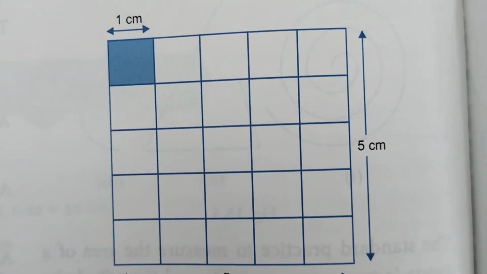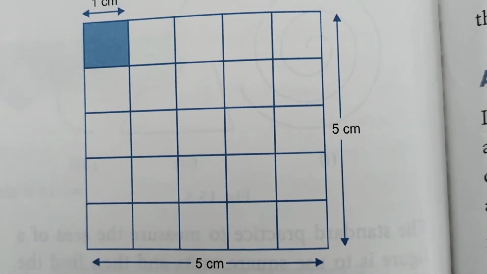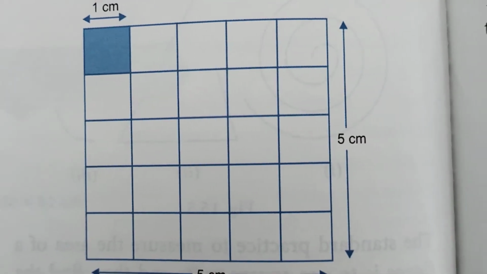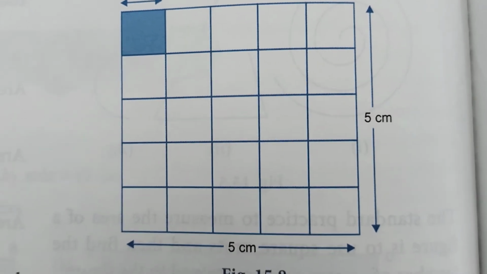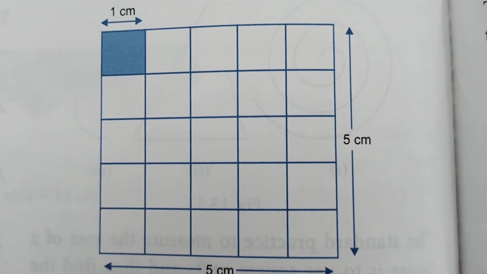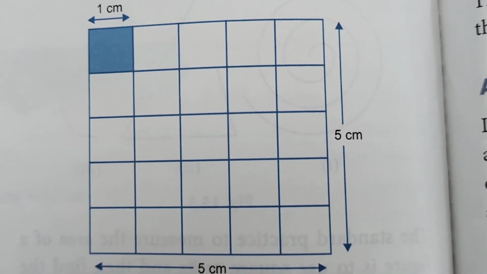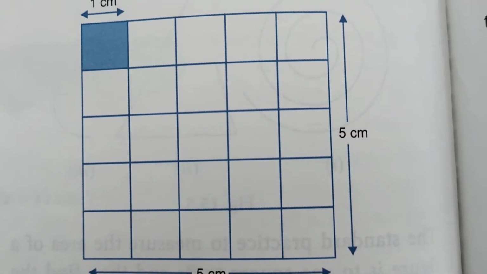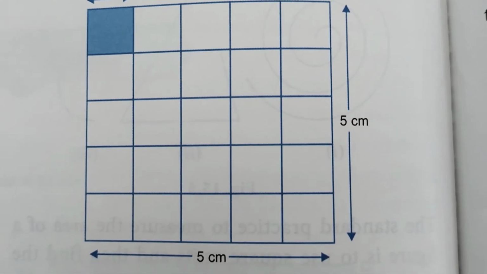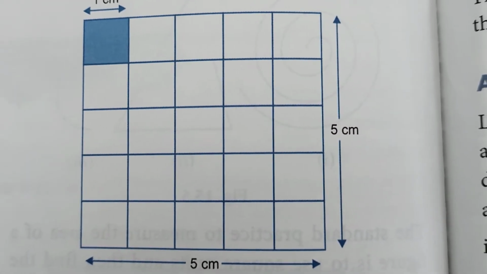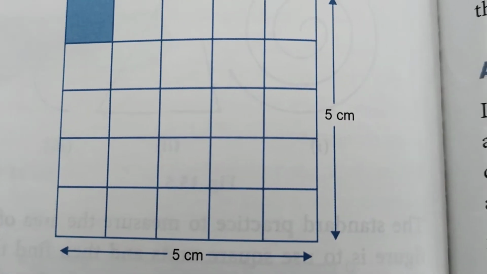Similarly, we find the area of the square. The square here has a length of 5 centimeters, 5 centimeters. First we divide that into smaller squares, which is a practical way. Each square box has 1 square centimeter area. So total 25 square units. 5 fives are 5 into 5. So side into side is the area of a square.